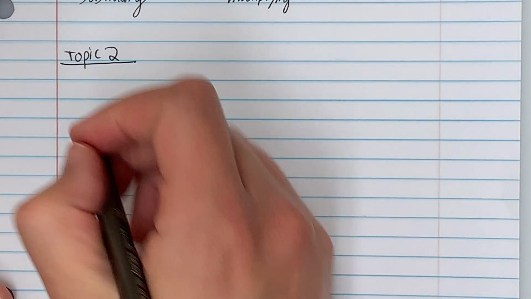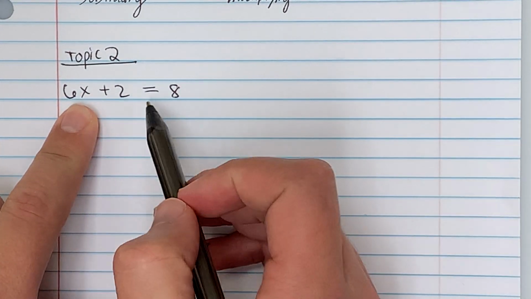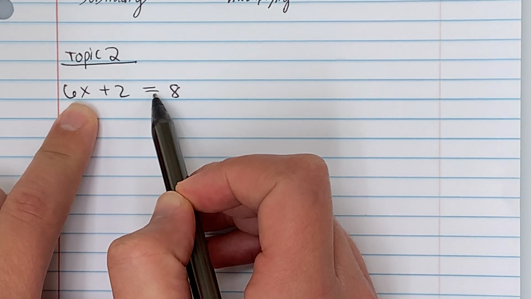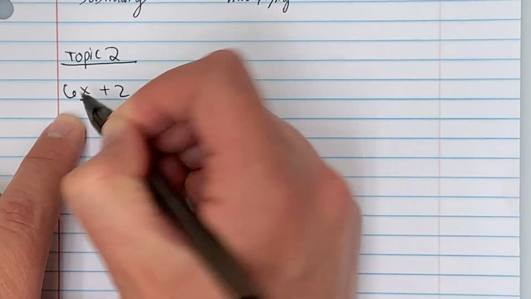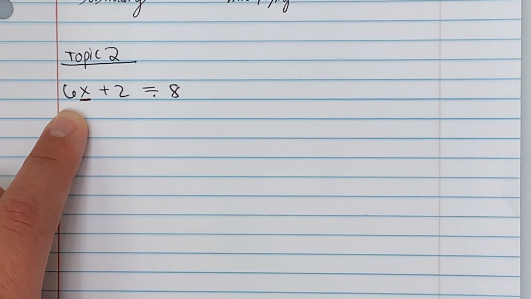All right, so topic 2, we are going to start identifying the opposites. Okay, so let's go ahead and start with this one. I've got 6x plus 2 equals, we're gonna go with 8. So we have to identify what is being done in order to solve for our x, right? This is an equation. I've got an equal sign. Our job is we're gonna solve for the x that's right there. So we're gonna move the 6 and the 2 away from the x by doing the opposites, okay?